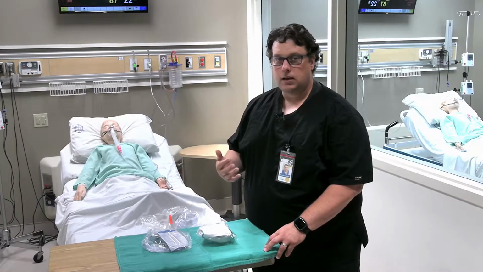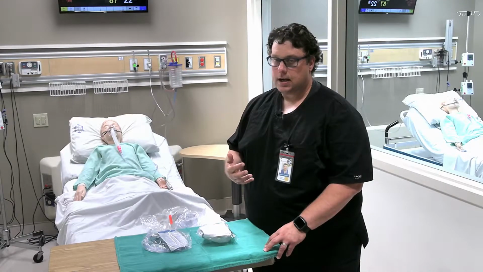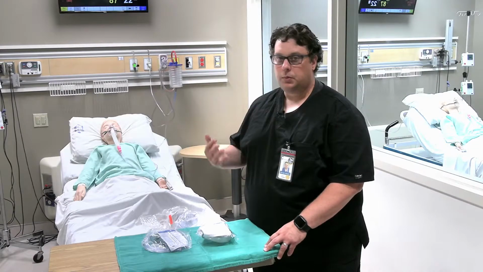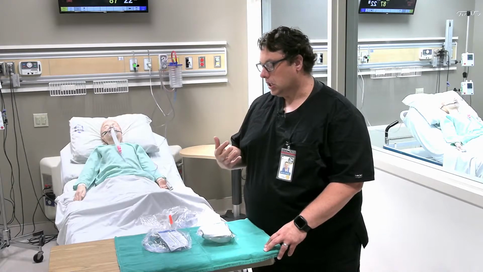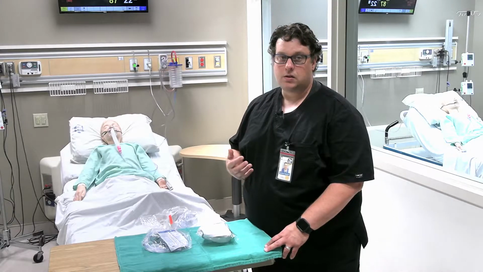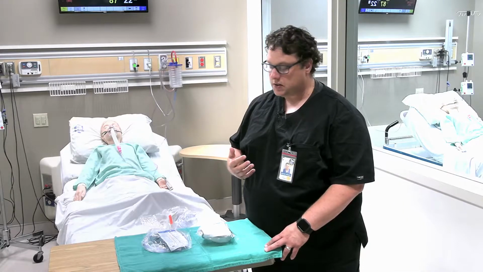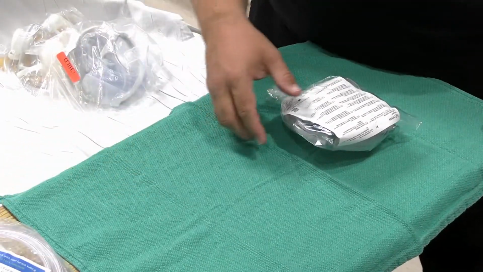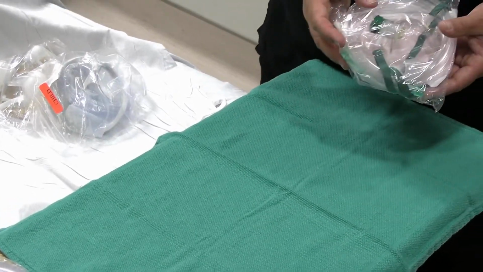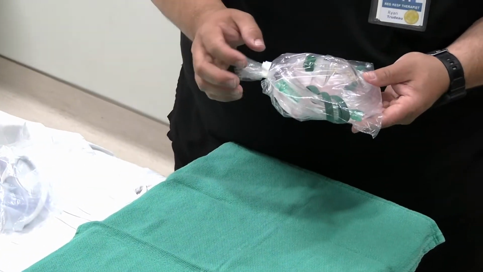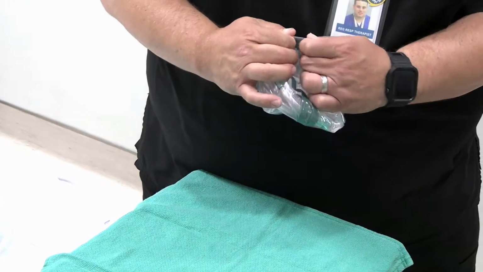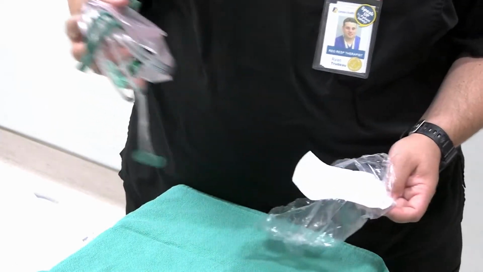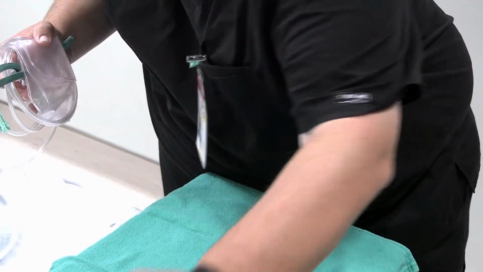So again, with the non-rebreather, some organizations will only stock the adult non-rebreather, and that can be used on any patient. The mask will be a little bit big for that patient, and that's okay as long as you're able to maintain their saturations with that device. But when selecting a device, if you do have a pediatric non-rebreather, that would be the best thing for that patient. So just opening up the package here, most manufacturers have everything that you need already in the package.